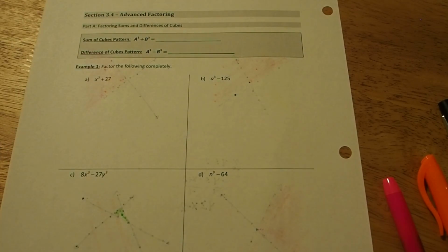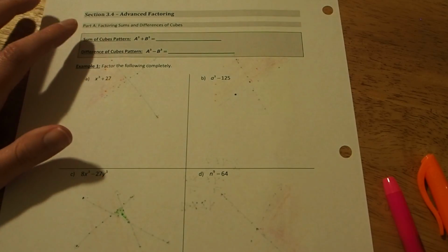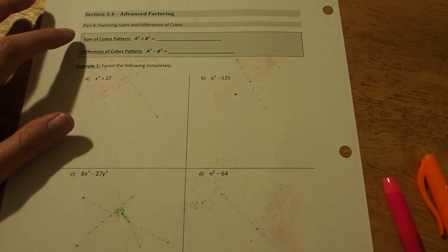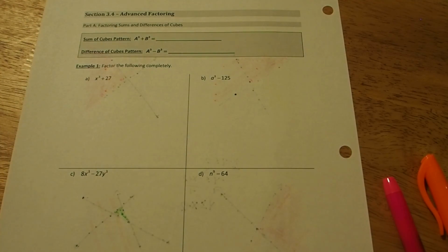Section 3.4 is called Advanced Factoring. So we're going to factor using some more diverse strategies than we had in Unit 2. Part A is going to focus on factoring sums and differences of cubes. There's a pattern for factoring the sum or difference of cubes, and to be able to factor these, I really need to know this formula or this pattern.